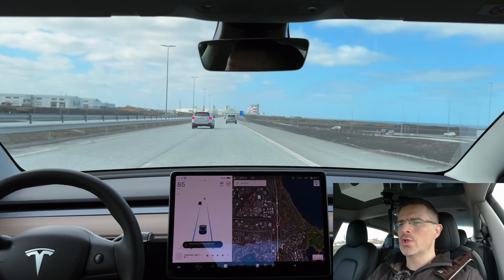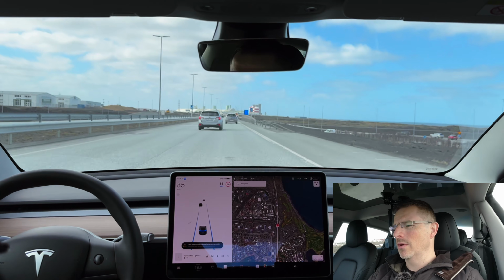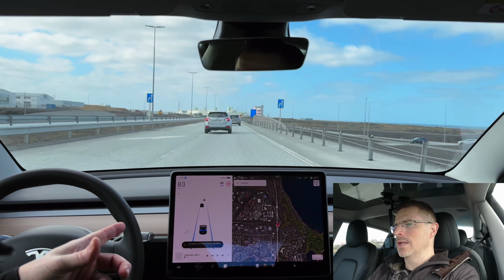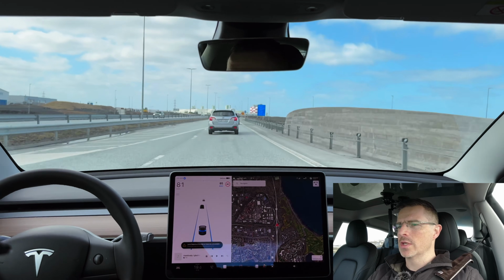So autopilot also works as the traffic-aware cruise control and will lower the speed, as you can see, when cars in front of me lower the speed.